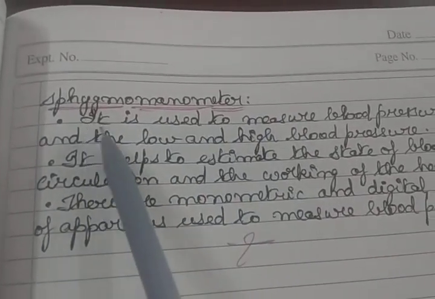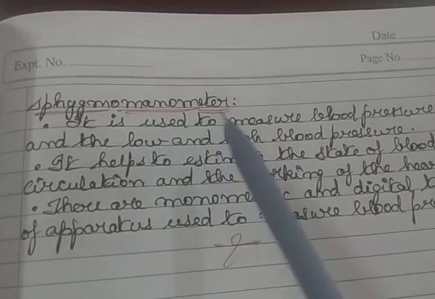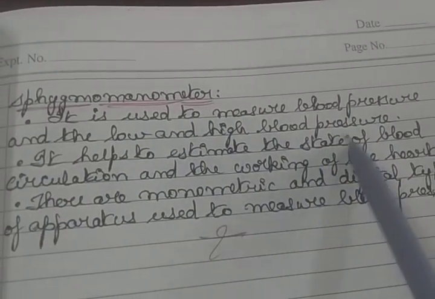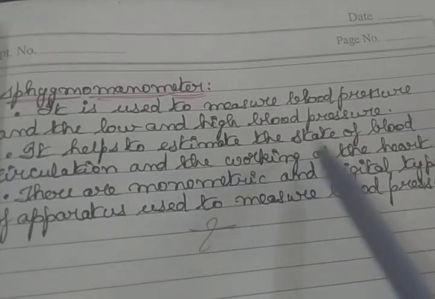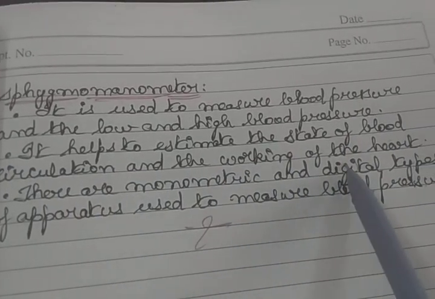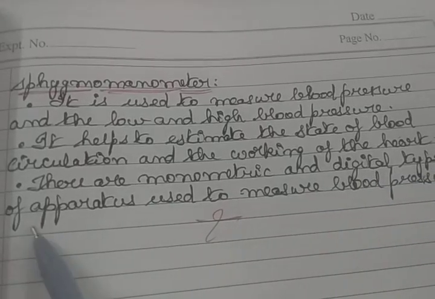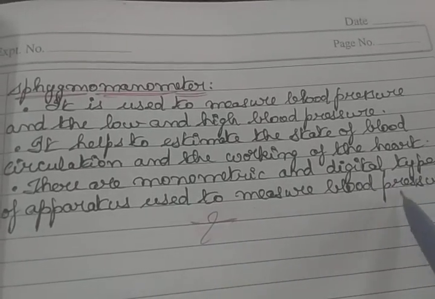the sphygmomanometer, is used to measure blood pressure and detect low and high blood pressure. It helps to estimate the state of blood circulation and the working of the heart. There are manometric and digital types of apparatus used to measure blood pressure.